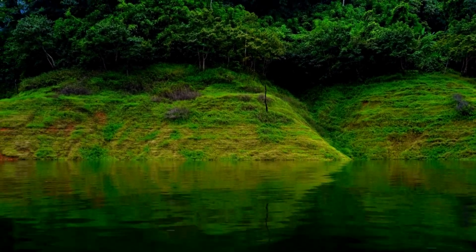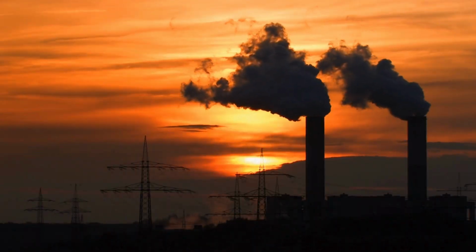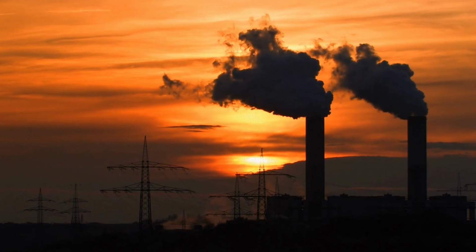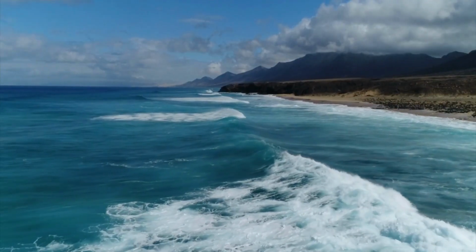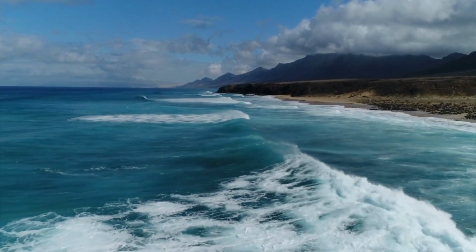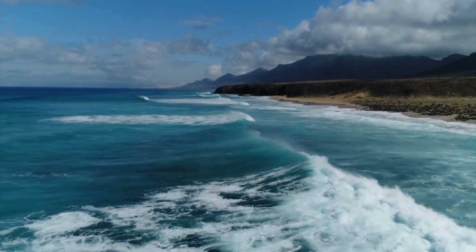So why is this data so crucial? First, it allows us to monitor changes in the environment over time. Think about climate change. Without field data, we wouldn't know how temperatures are rising or how sea levels are changing.